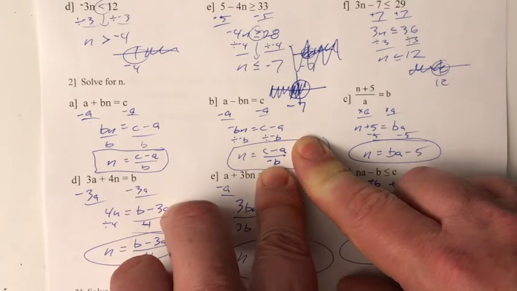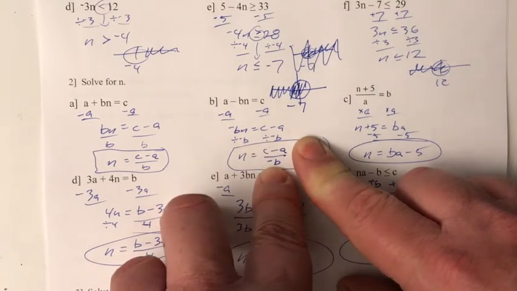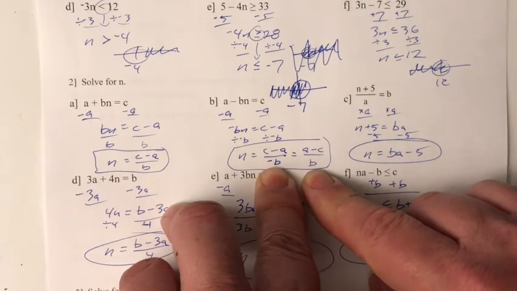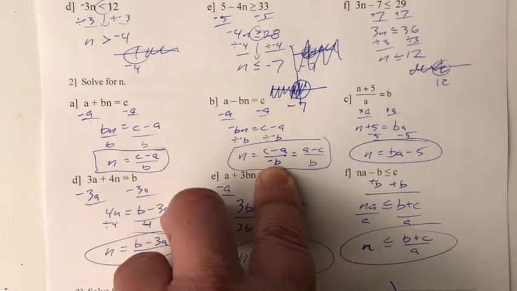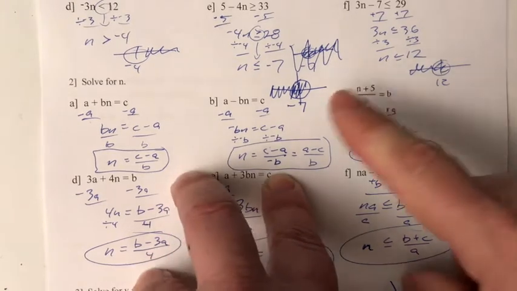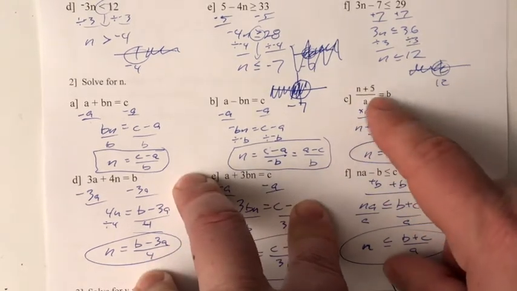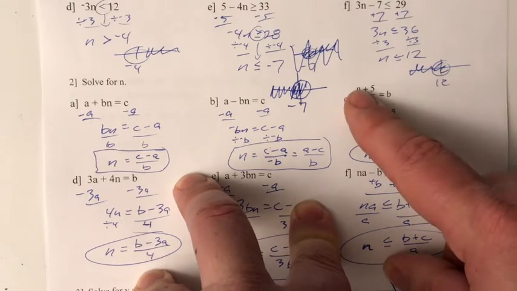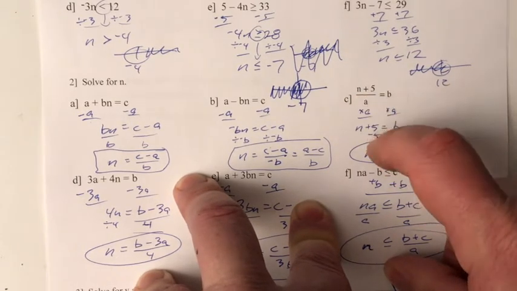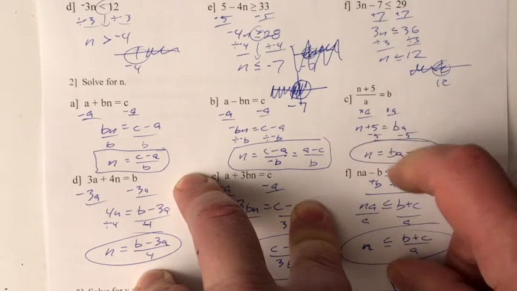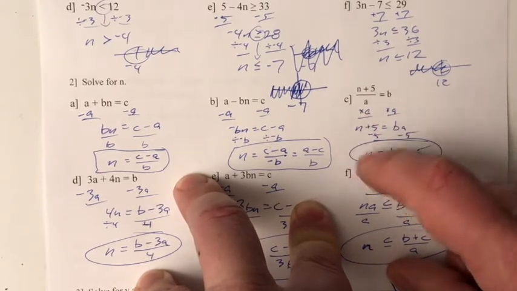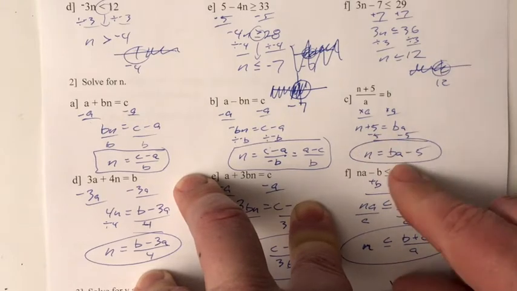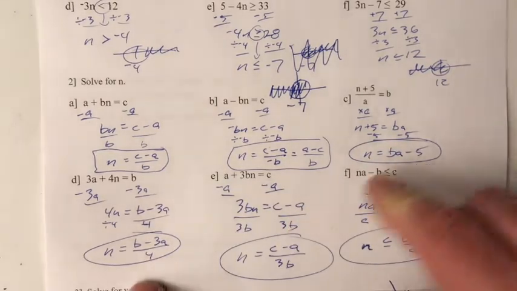You can leave it like that, or you can multiply the top and the bottom by negative 1, and that gives you a much cleaner looking a minus c over positive b. Now in problem C, the best way to deal with this problem is to remember that we're taking stuff off in the opposite of the order of operations. This means add 5 and then divide by a, so let's get rid of the a first. Multiplying both sides by a, we get n plus 5 equals ba. And then we subtract 5 and we get ba minus 5.